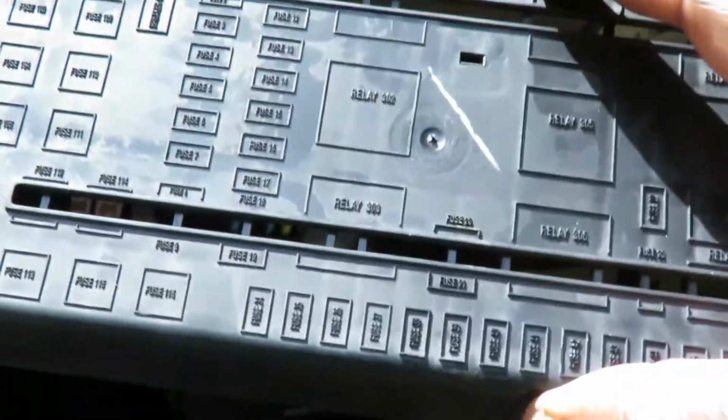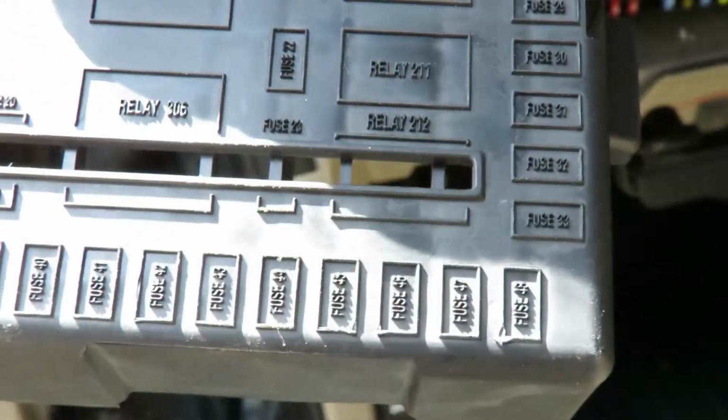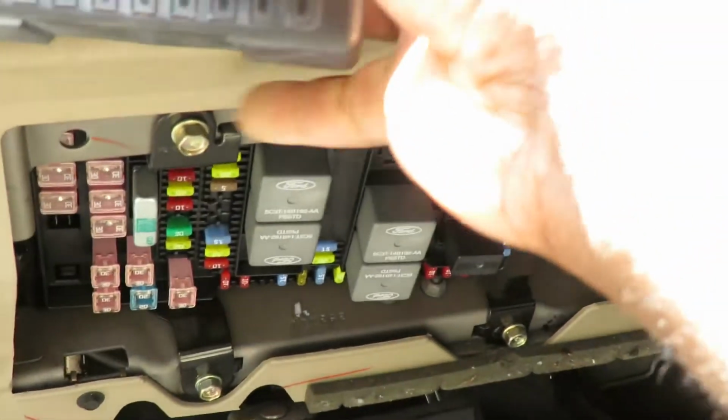Alright, we looked at the wiring diagram, and it seems to be fuse number 40, a 20 amp. So what I'm going to do is go over here onto the legend, and there it is. Hey, the gnats are bothering the mess out of me. Alright, there it is right there, fuse number 40.